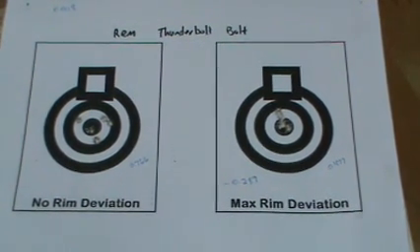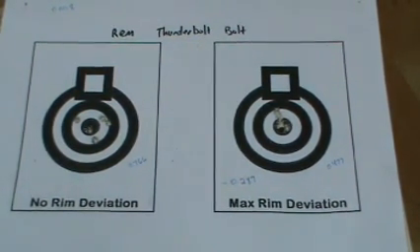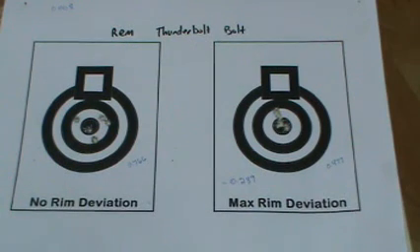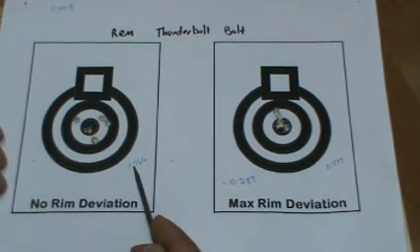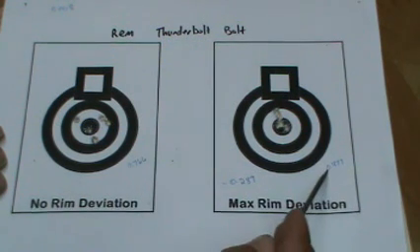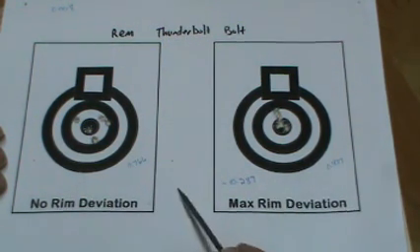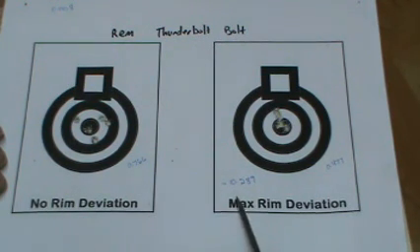This is the Remington Thunderbolt, and on the Remington Thunderbolt it was 8 thousandths deviation. Max deviation, we had a group of 0.766. No deviation, a group of 0.477. That group actually tightened by sorting our ammunition by rim thickness. It tightened by 0.289.